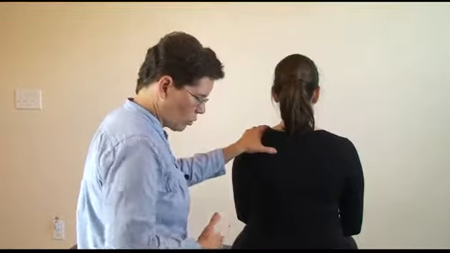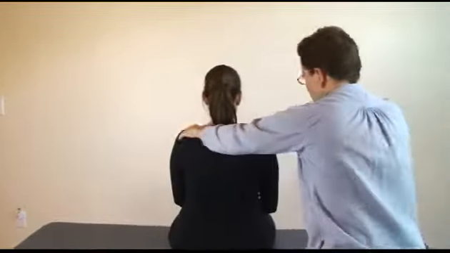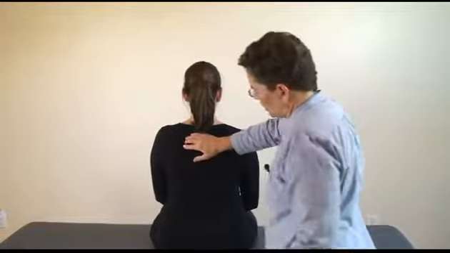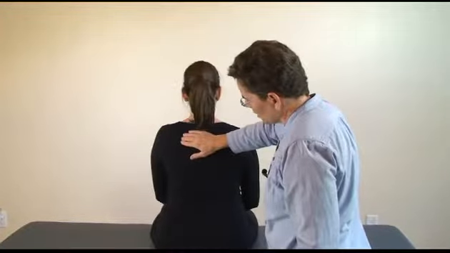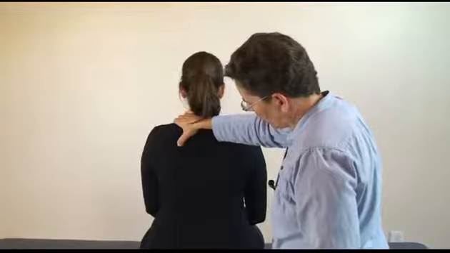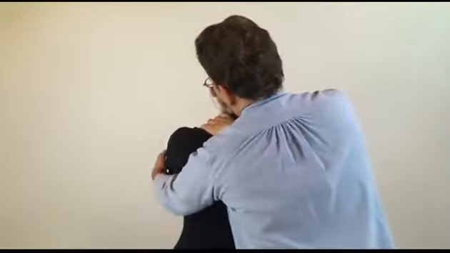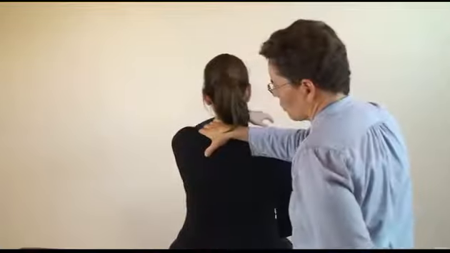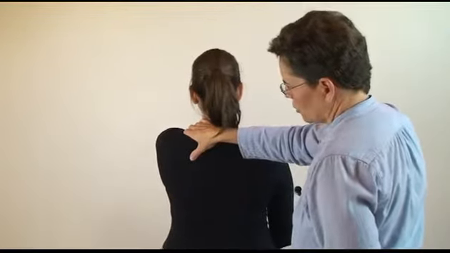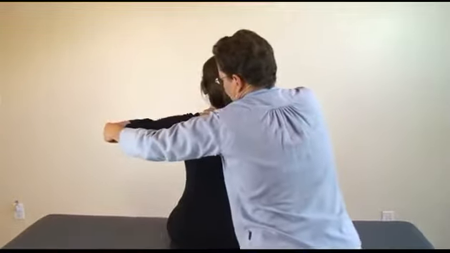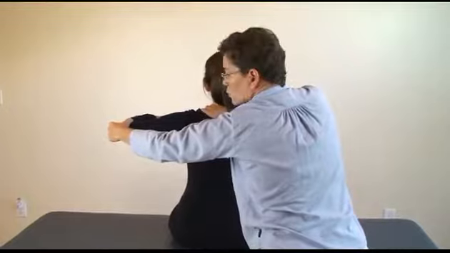So again, I'm going to switch over to DJ's other side and see if we can demonstrate how to treat this. So we're going to start on this second rib here, on the rib angle. I'm going to ask DJ to raise her arm up in front of her and bend her elbow across her chest. So the patient would start out in that position.